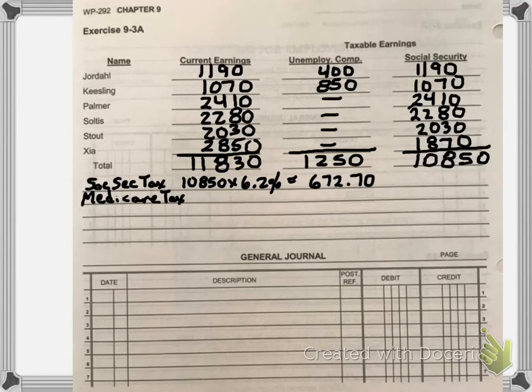So the total earnings times the Medicare rate of 1.45%. So our Medicare tax is $171.54.